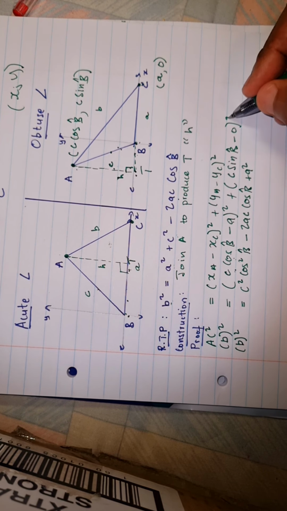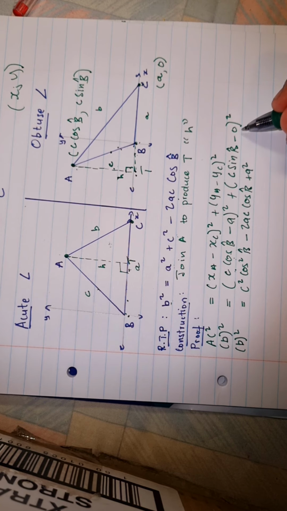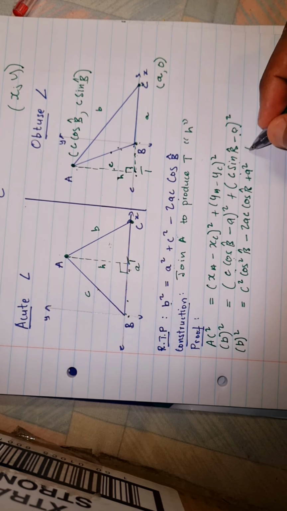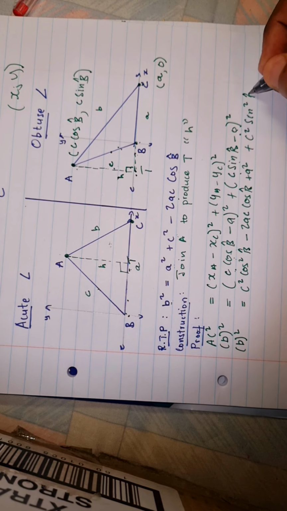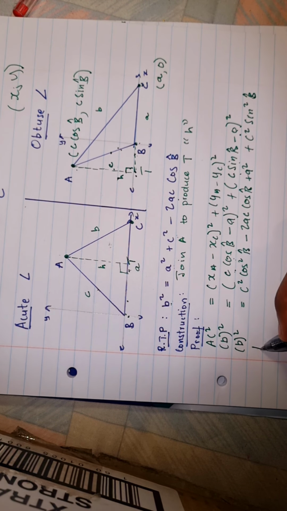And therefore, don't forget we have the square there, this minus this, c sine angle B minus 0, is c sine angle B to the power of 2. It's going to be c squared sine squared angle B.